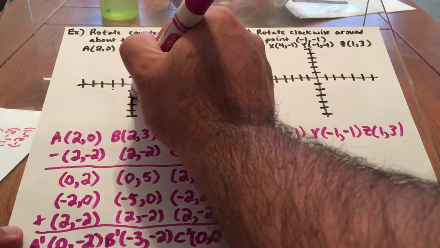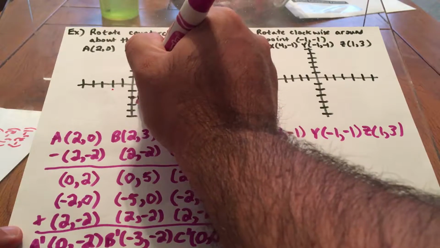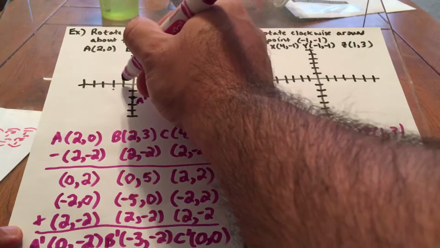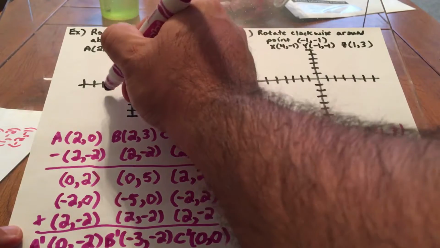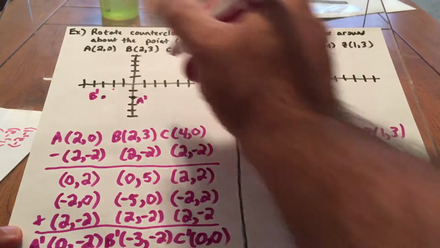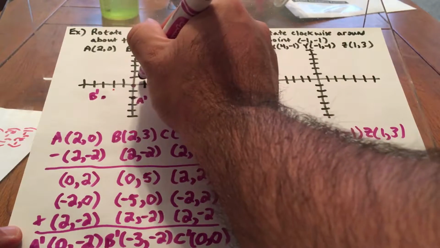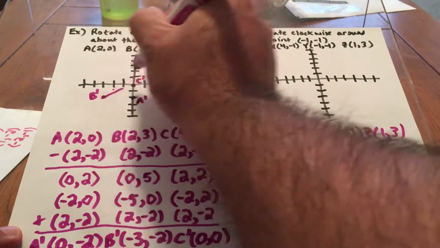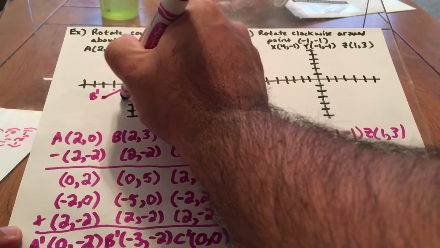0, negative 2 is right there. That's your A prime. B prime is at negative 3, negative 2, so right here. And then your C prime is at the origin, 0, 0. So C prime is right there. And this is your new image.